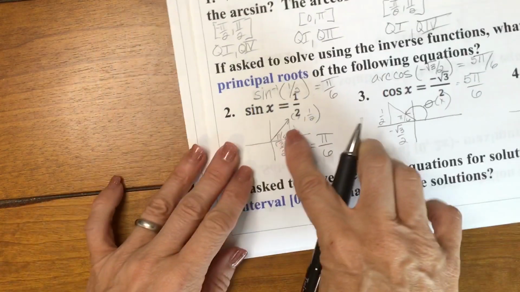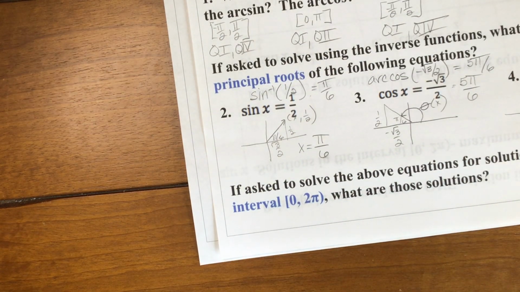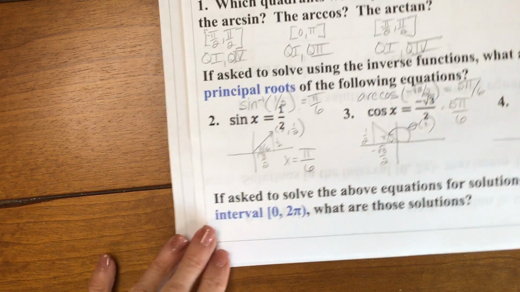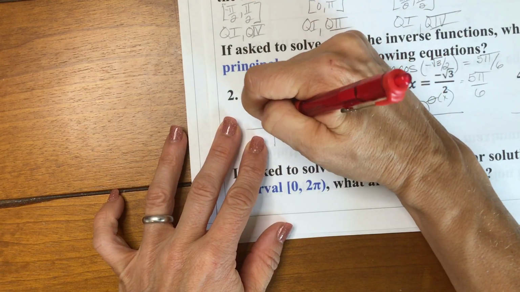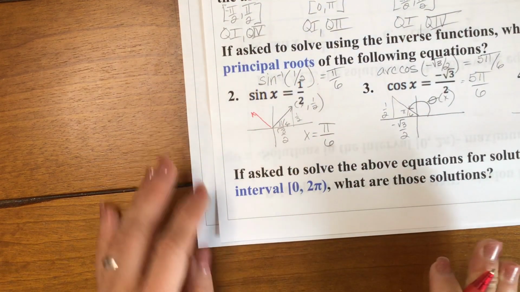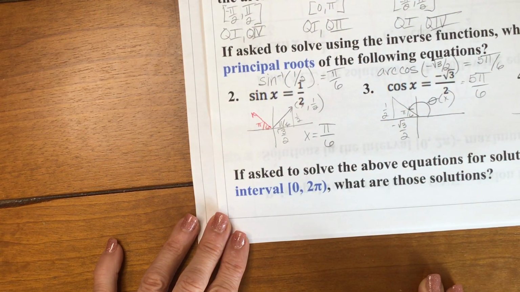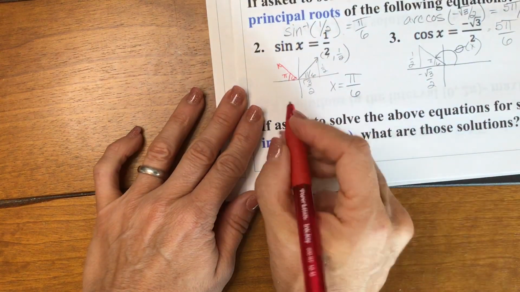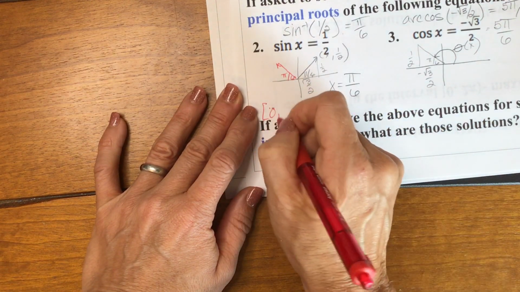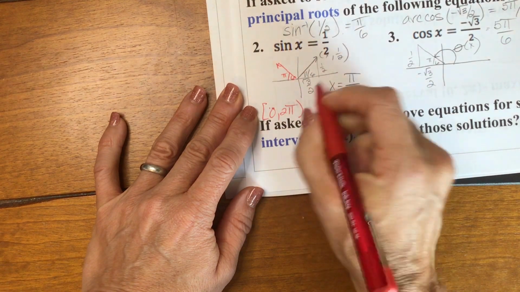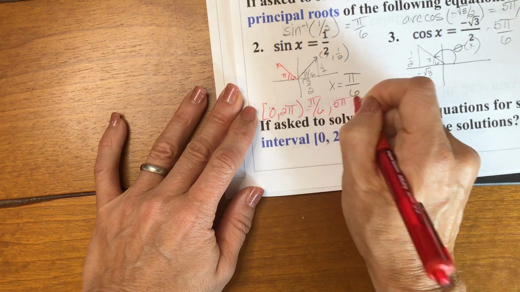So we know for sine of 1/2, if we want to find both answers in 0 to 2 pi, we know that sine is also positive over here in quadrant 2, and that this must be pi over 6 as well. So my two solutions there must be this pi over 6 and 5 pi over 6.